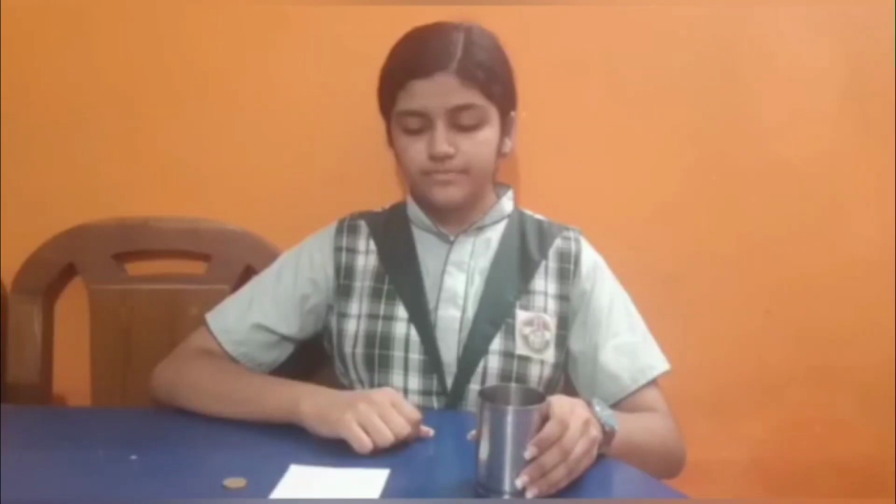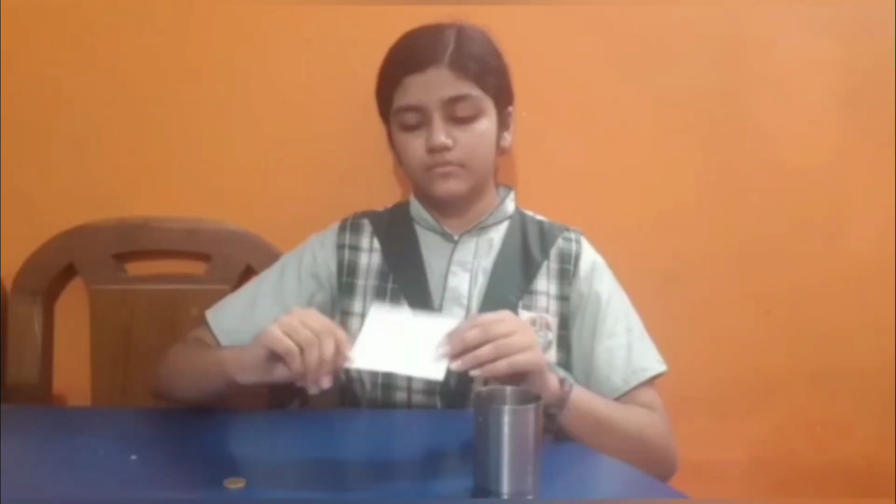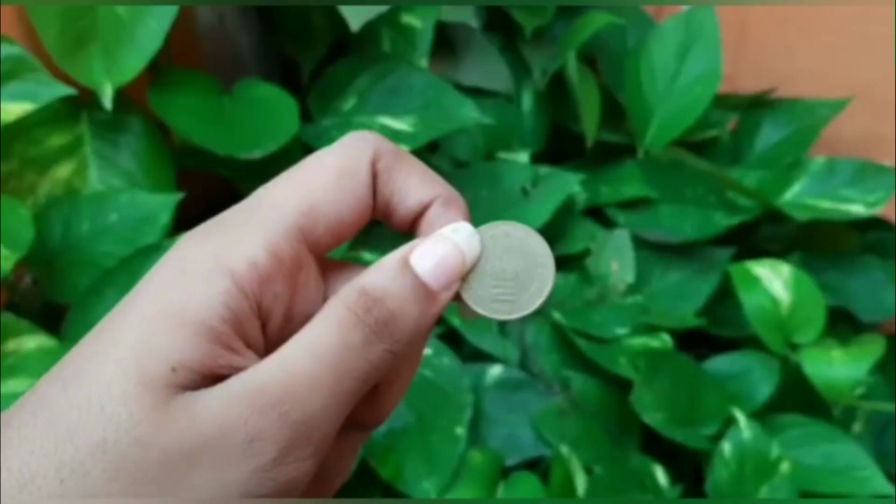Hello, today I'm going to perform the famous card coin activity to prove the property of inertia of rest. The materials that we require are a glass, a stock paper and a coin. Here I have taken a 5 rupee coin.